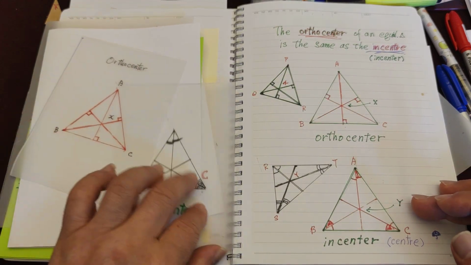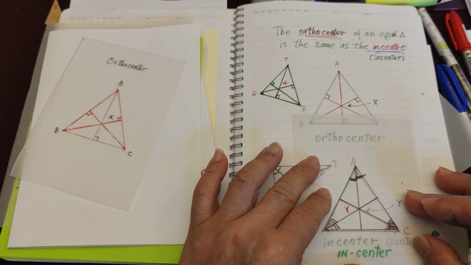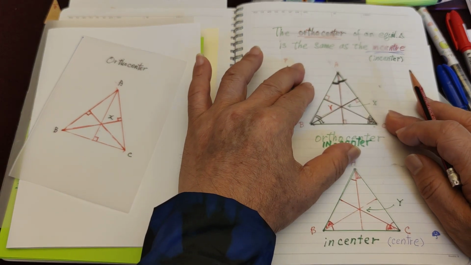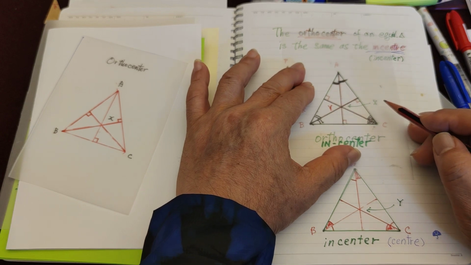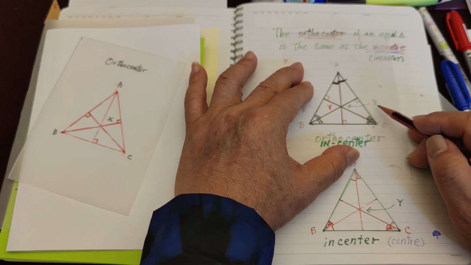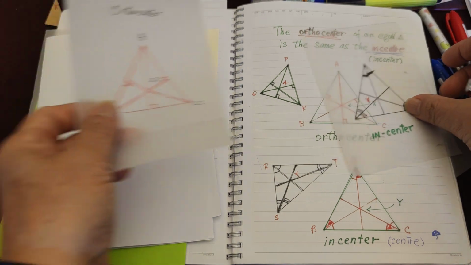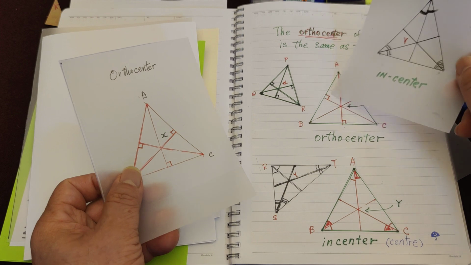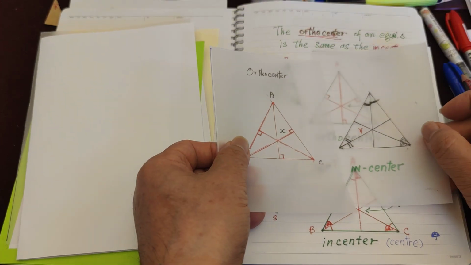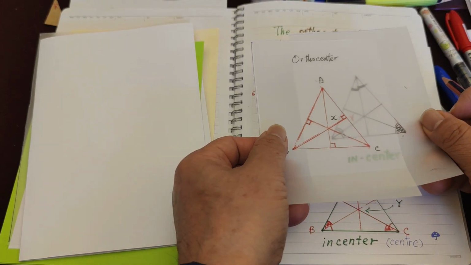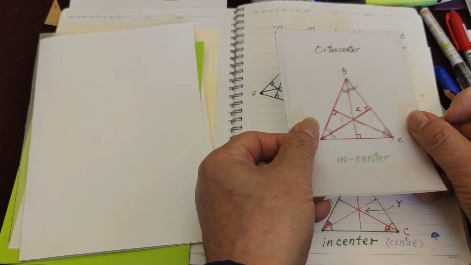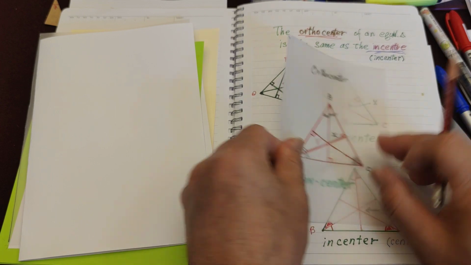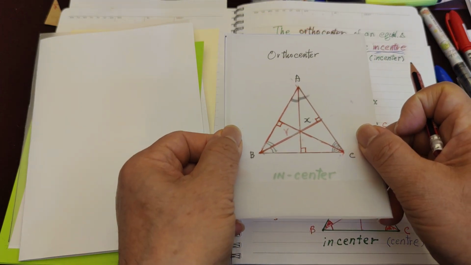So we can see it this way. This is the incenter Y, and it coincides with the orthocenter X. Therefore, we can say that for an equilateral triangle like this ABC, the orthocenter and the incenter coincide and become one point, like this.